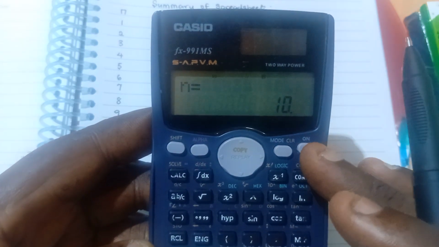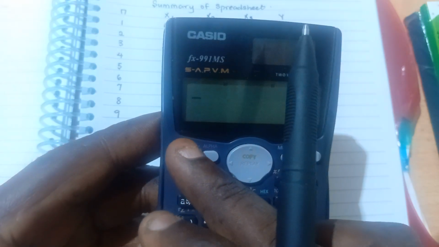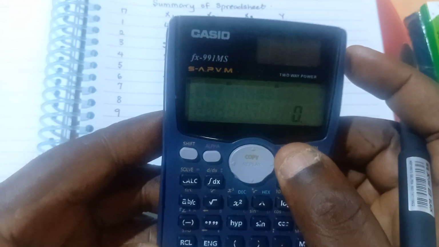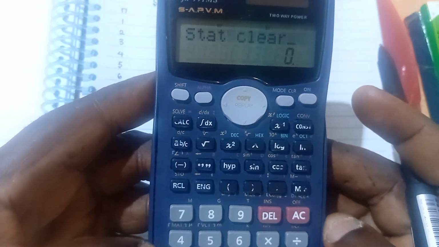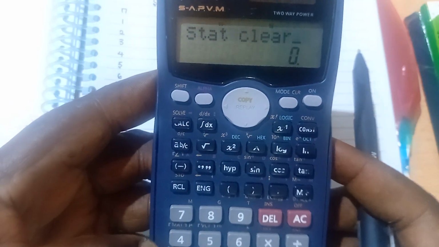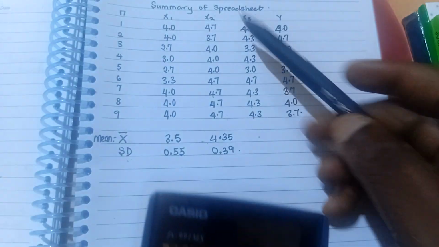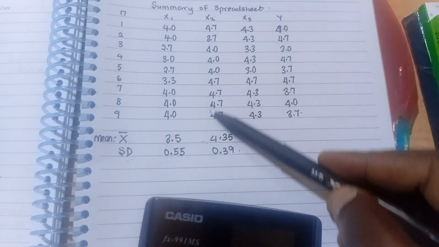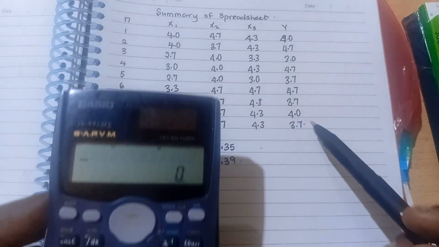So I have to clear the stats now. I'll press Shift, Mode, then I'll press 1. Hope you comprehend what I'm saying. This is stats, clear. So I'll press equals to, then I'll press this. So it means the information of X2 has been cleared. Please, all this information is very key.